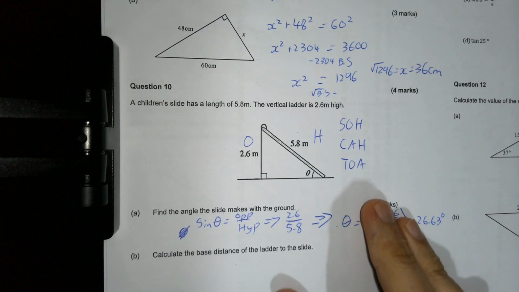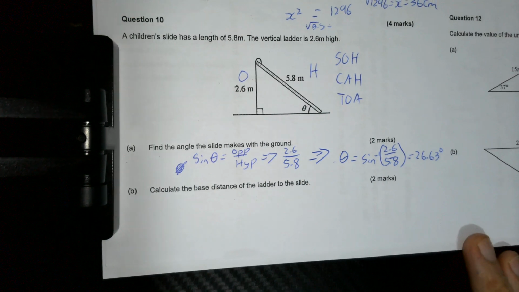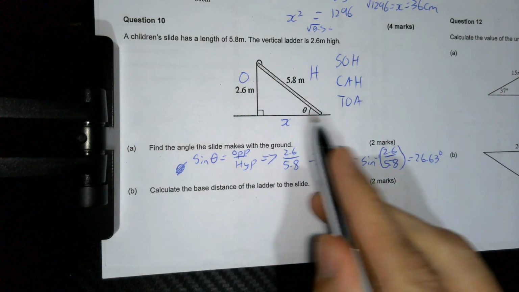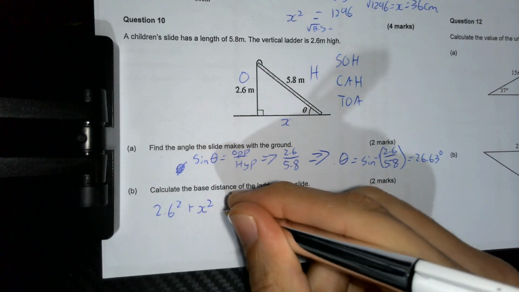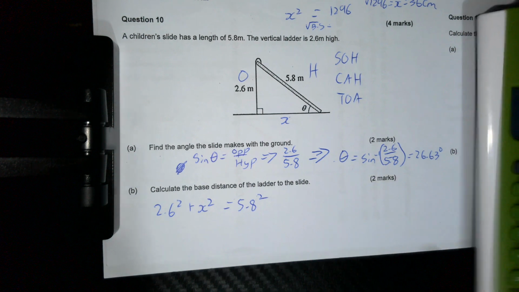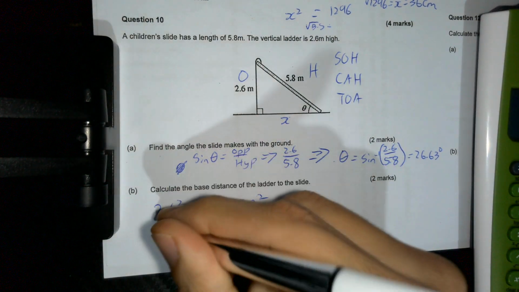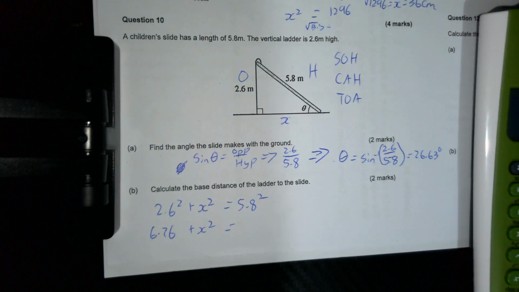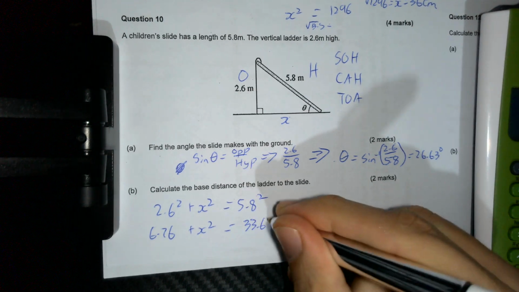Next question, calculate the base distance of the ladder to the slide. Here, you can just use Pythagoras. It's just asking for the value down the bottom here, my x. If I've got 2.6 squared plus x squared equals 5.8 squared, just need to put those in my calculator because I don't know those off by heart. 2.6 squared is 6.76. 5.8 squared is 33.64.